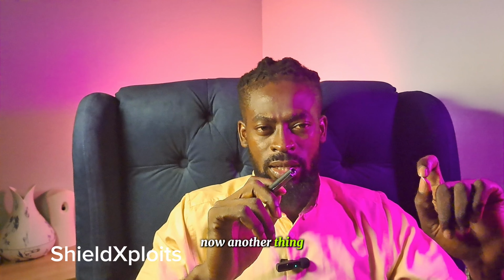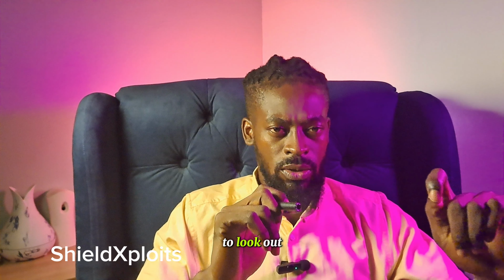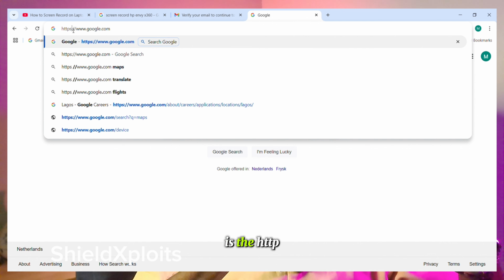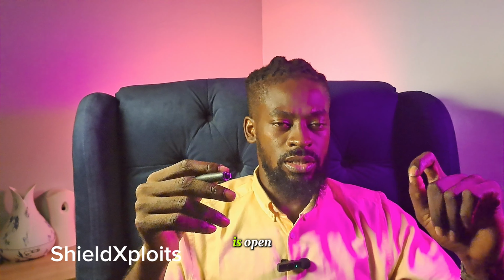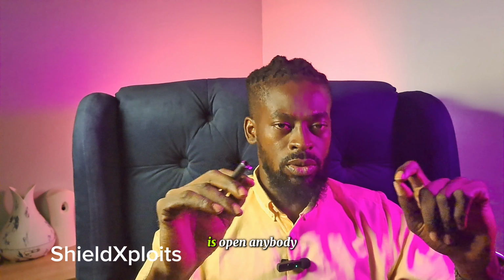Another very important thing you need to look out for is the HTTPS. HTTP stands for hypertext. You need to pay keen attention to that. Without the S, it simply means it's not secured, so whatever goes through that network is open.